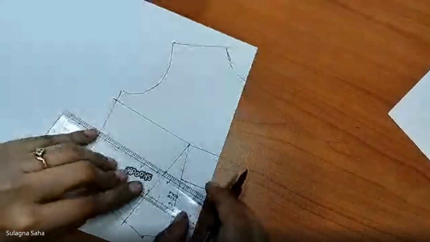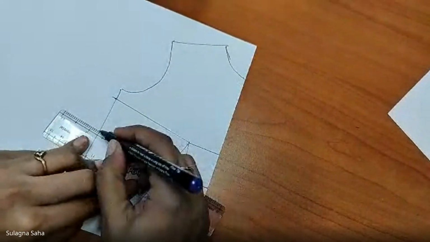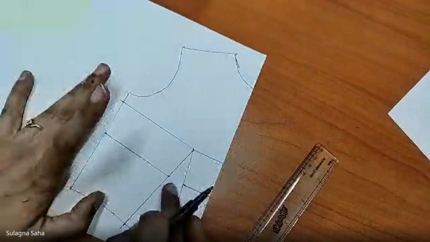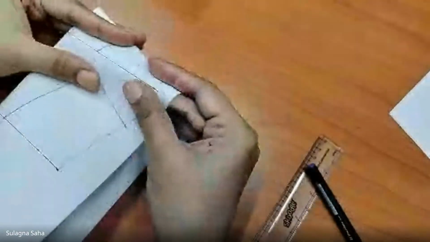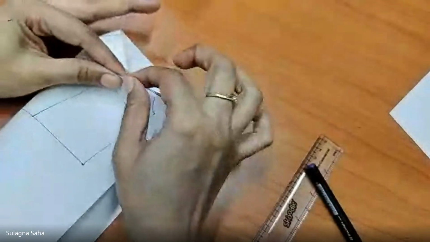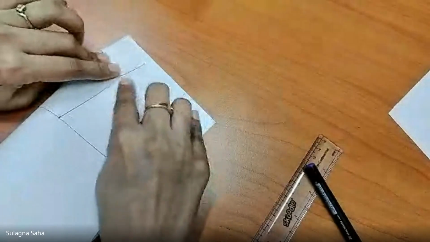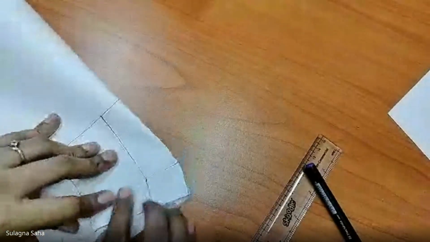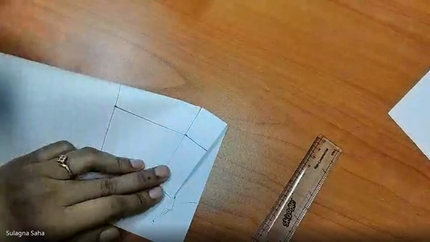This two and this two. We will not connect the points between the dart legs, because we will have a dart here. Fold the first leg, hold the back, and set up one small dart here.